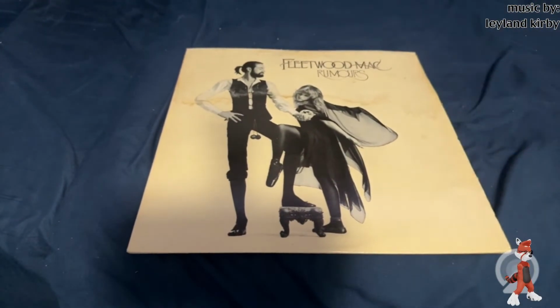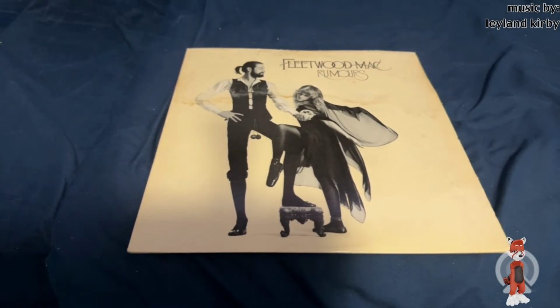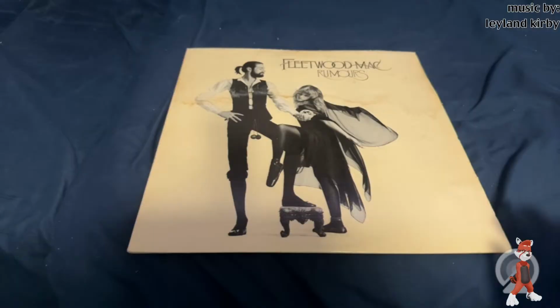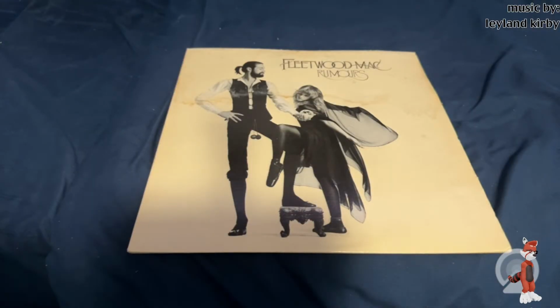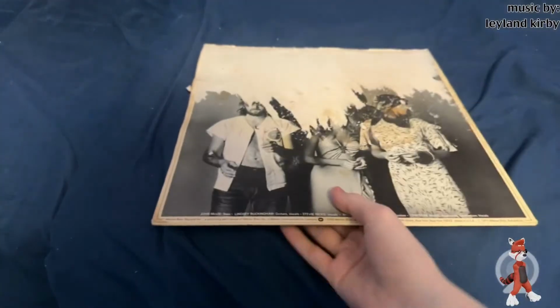Right. This one I got from my dad's collection. Physically, it's not in great shape, but it is playable. It is Rumors by Fleetwood Mac. Now, you may be asking yourself, but Quants, that doesn't look too bad. It has a stain on the sleeve, but it looks fine. Yeah, you haven't seen the back yet.